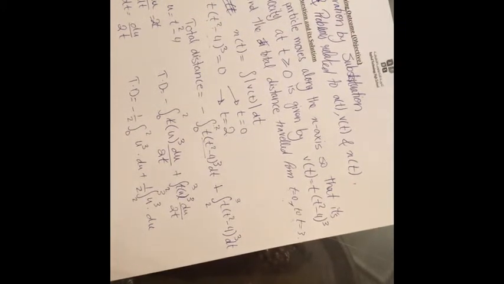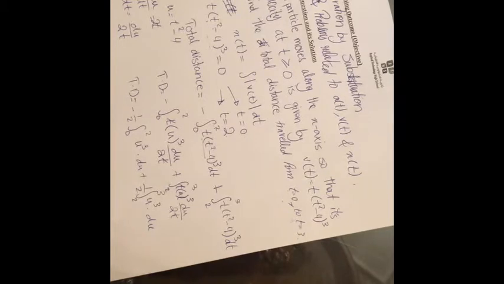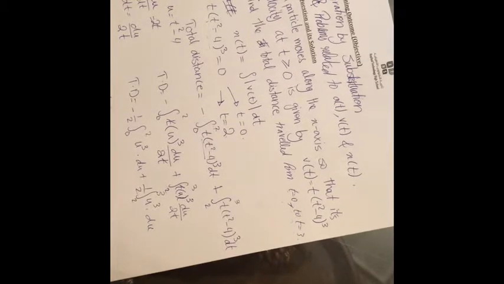And now the easiest part is to find the integration, which is a kid's step. Minus half, we just add 1 to the power, which is 4, divided by 4, from 0 to 2, and then plus again half, and the integration is the same, u to the power 4 divided by 4 from 2 to 3.